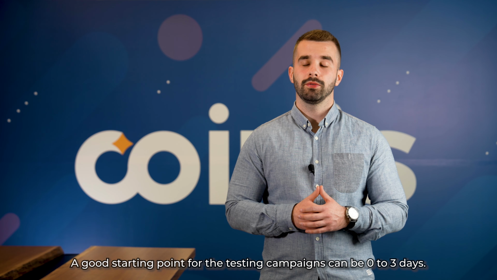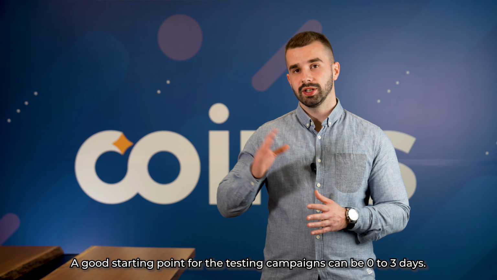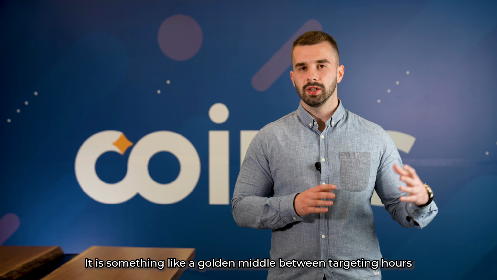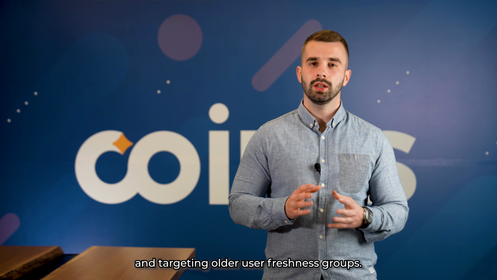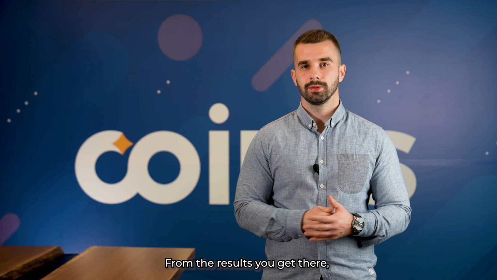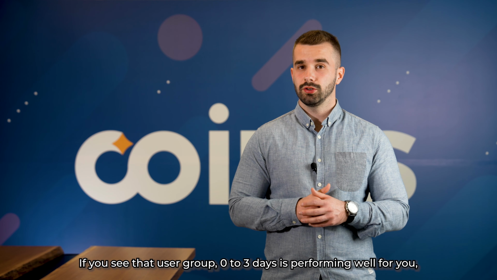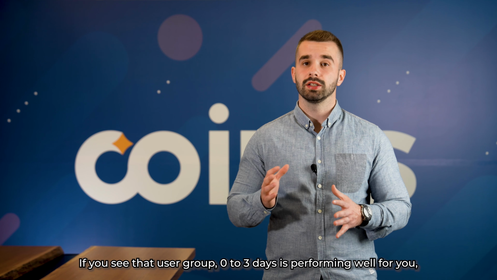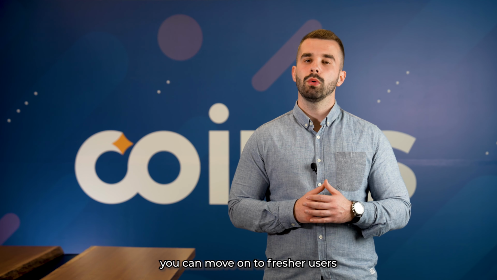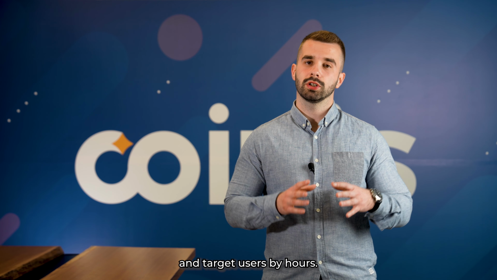A good starting point for testing campaigns can be 0 to 3 days. It is something like a golden middle between targeting hours and targeting older user freshness groups. From the results you get there, you can move on with testing further. If you see that the 0 to 3 days user freshness group is performing well for you, you can move on to fresher users and target users by hours.